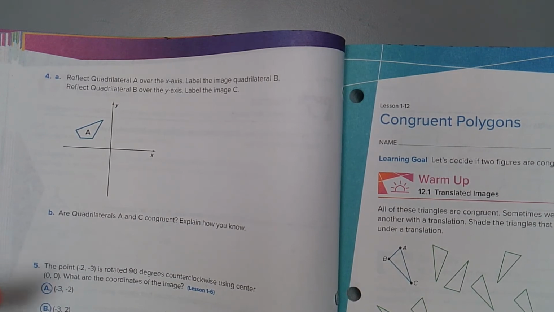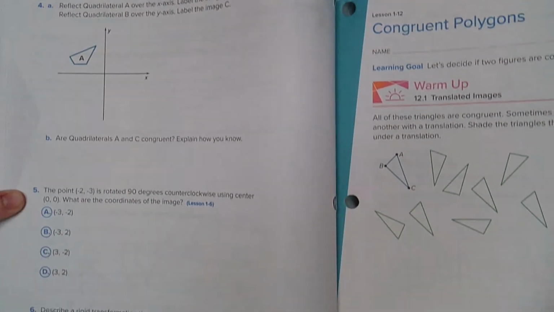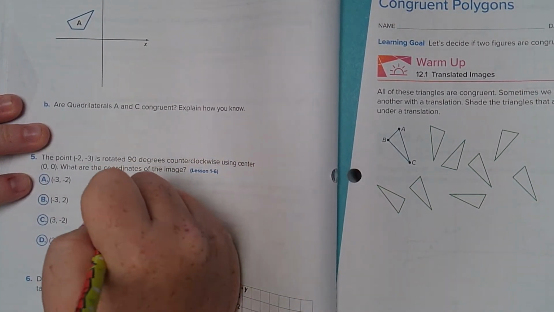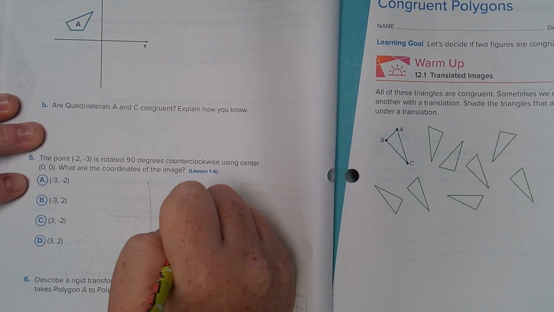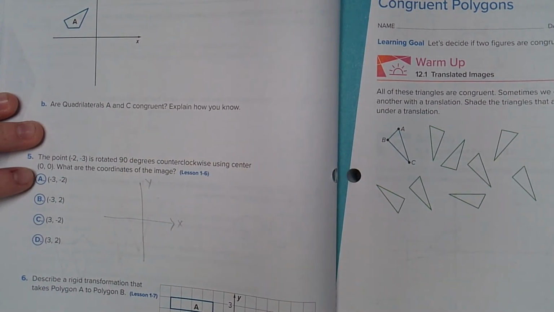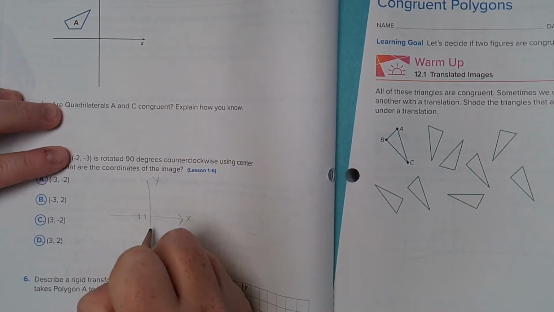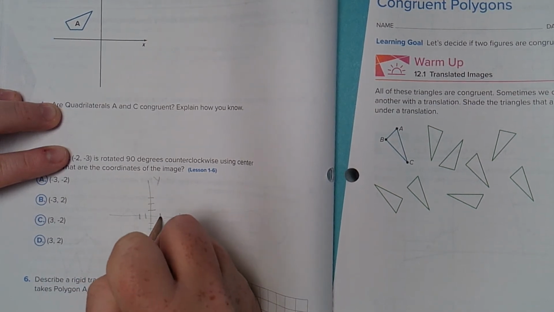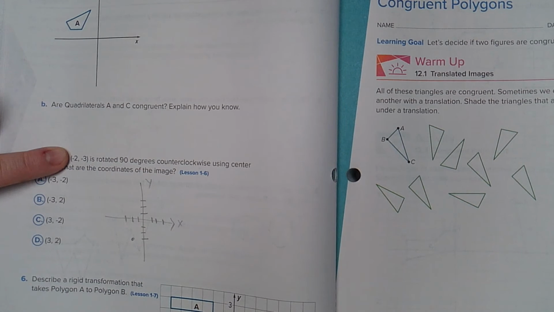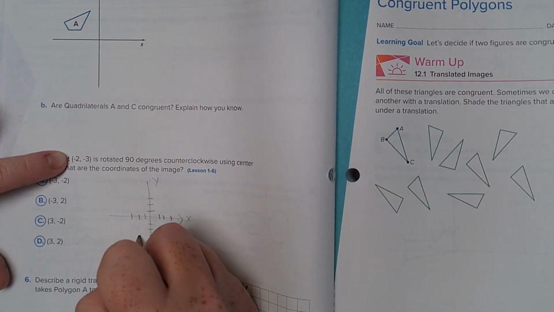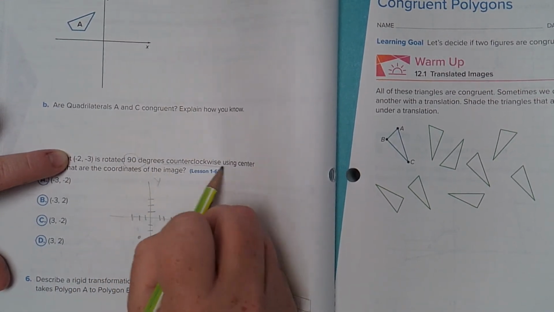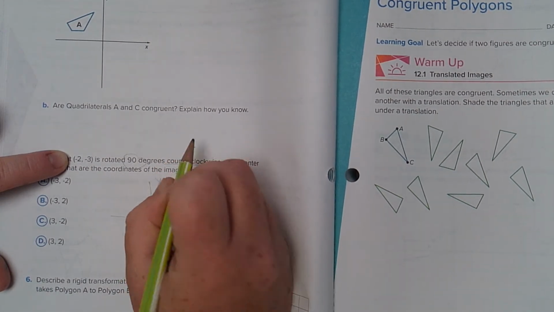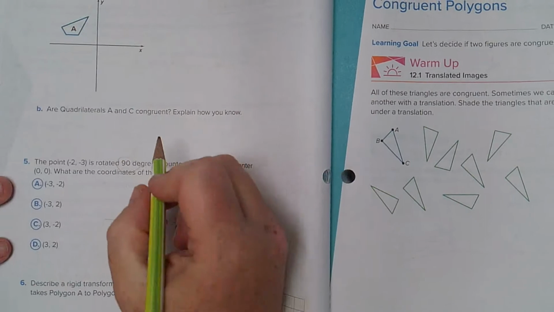5. This one you're probably going to want to draw a coordinate plane. Doesn't have to be perfect. We have x, we have y. 1, 2, 3. 1, 2, 3. I'm probably going to need all these points on here. This is my original. It's rotated 90 degrees counterclockwise. Nope, that's clockwise. Counterclockwise.